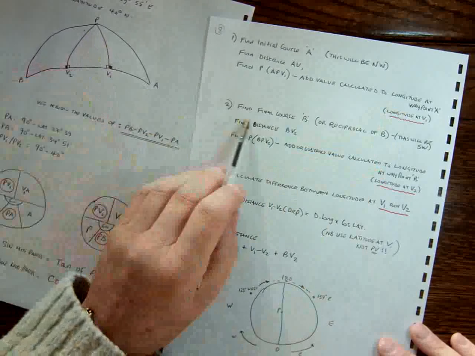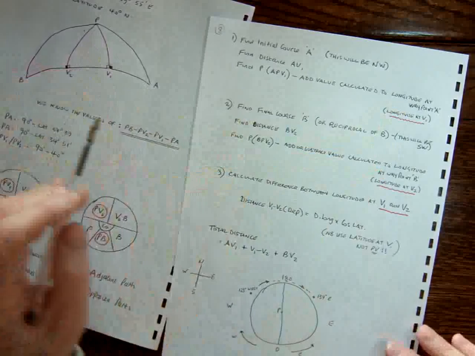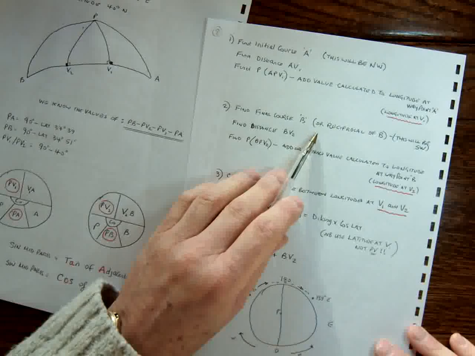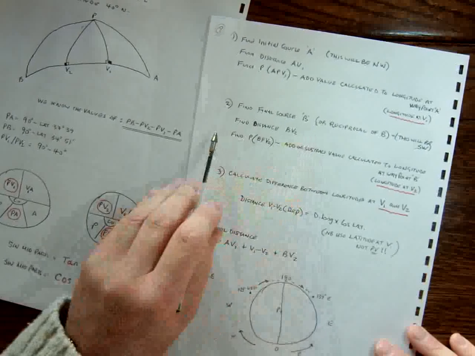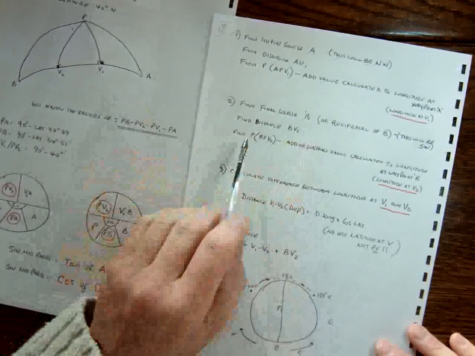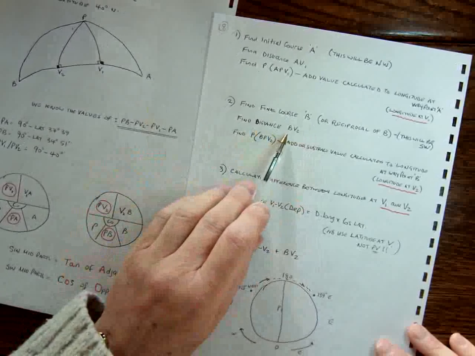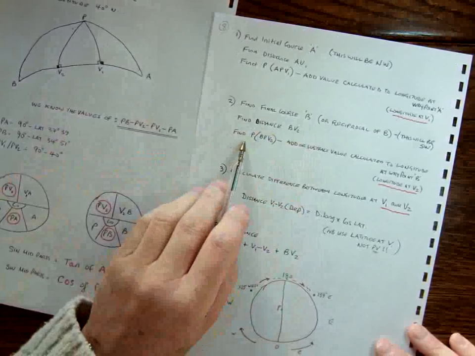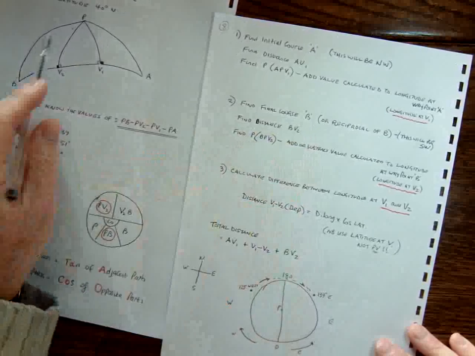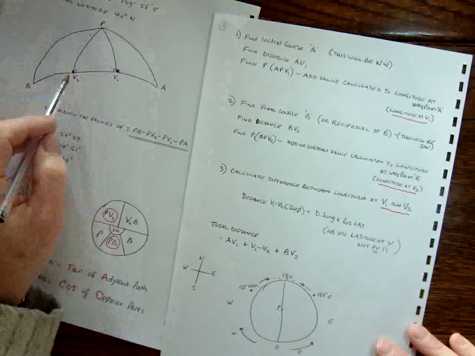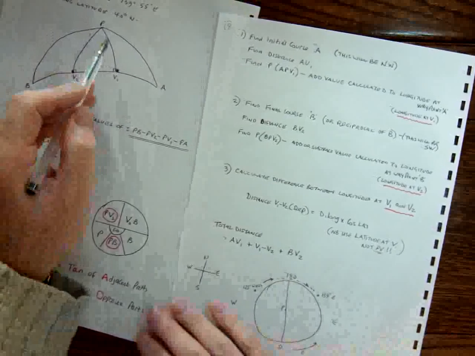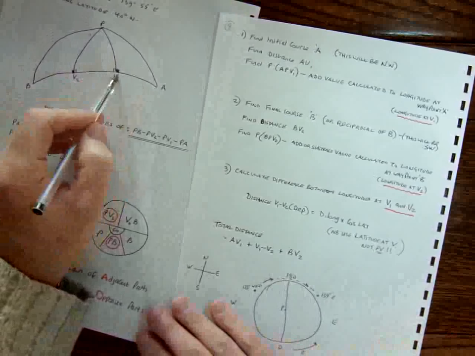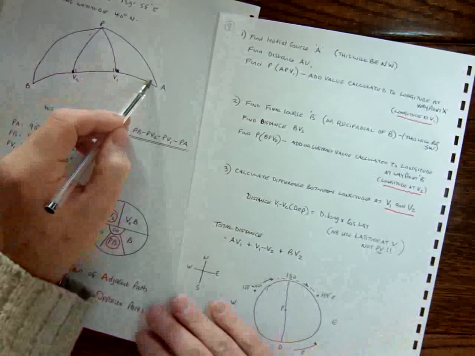Then we'd find our final course B, as we've looked at previous examples to find that, or the reciprocal of B. Obviously this will be southwest. We'd find our final distance BV2, and then we'd find P, which is BPV2. So initially we could find AV1 and we could find A, our initial course.